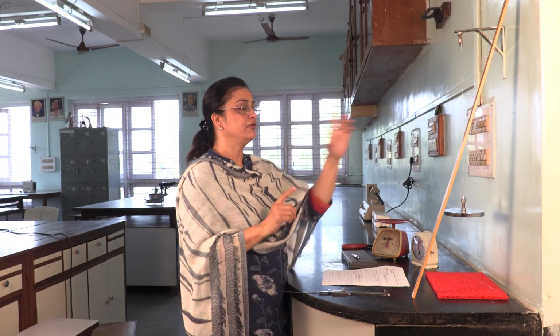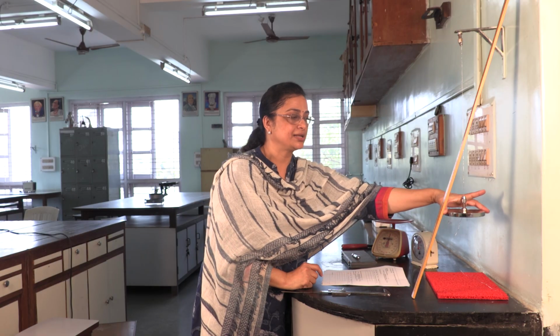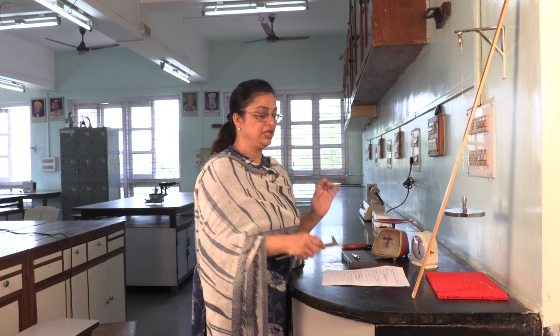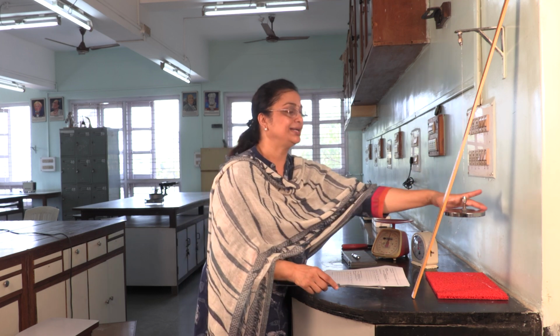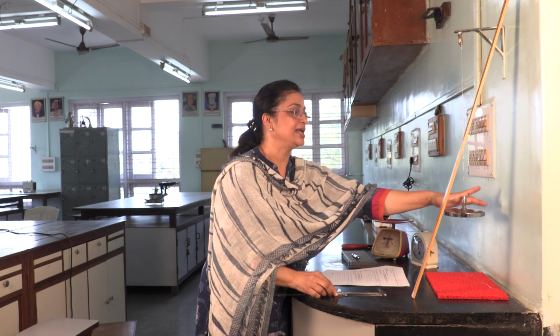So what we have done, we have found out the diameter of the disc. To find out the diameter, we use the vernier caliper, find out the least count of the vernier caliper, note down the diameter and hence find the radius of the disc.